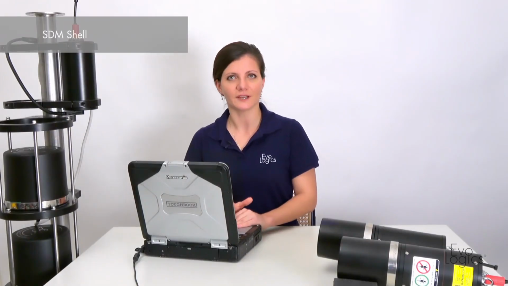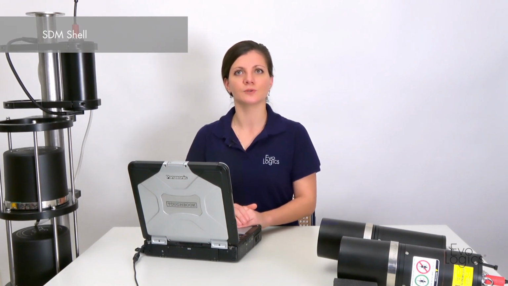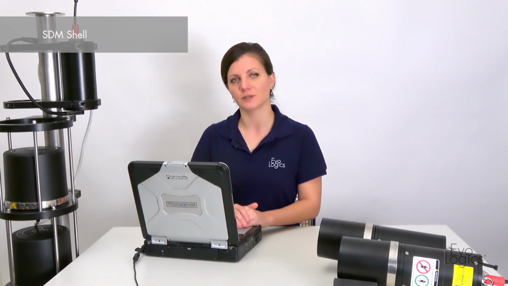For the majority of tasks, there is no need to implement an SDM protocol. It is enough to use the free SDM Shell application we developed. It is available on GitHub. In all the examples, we will use the SDM Shell for working with the modem.